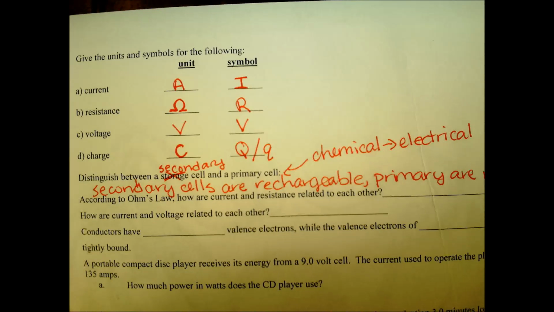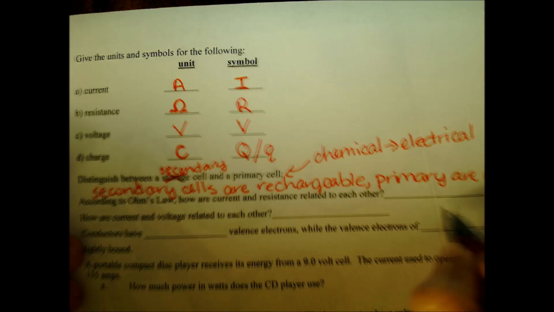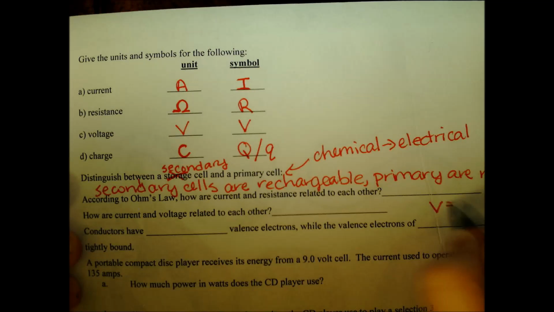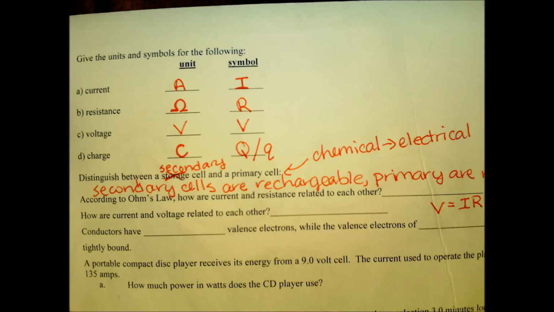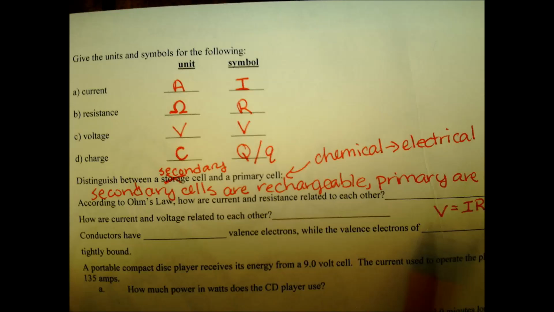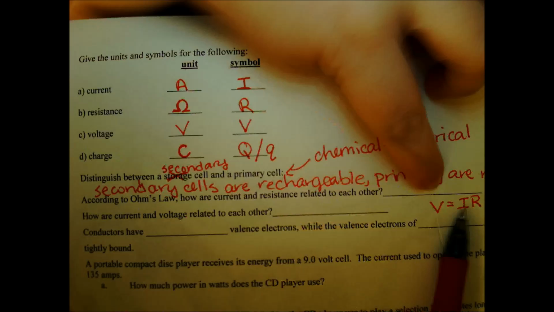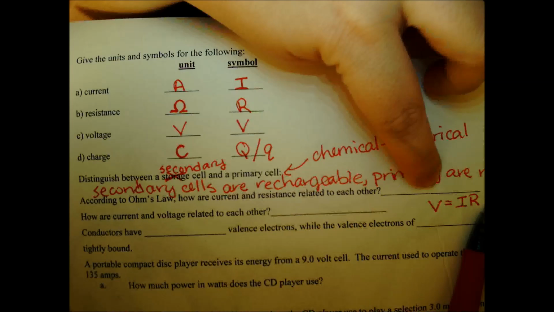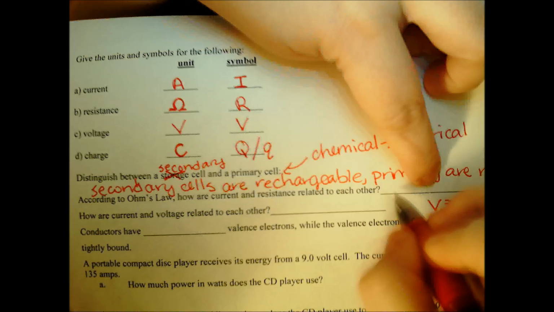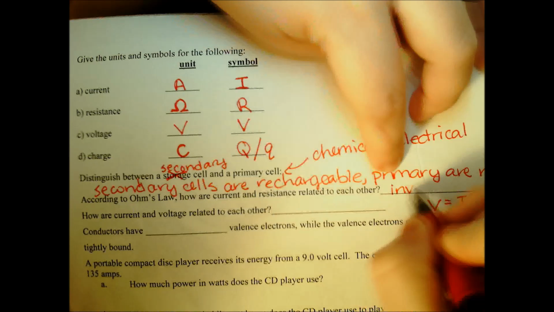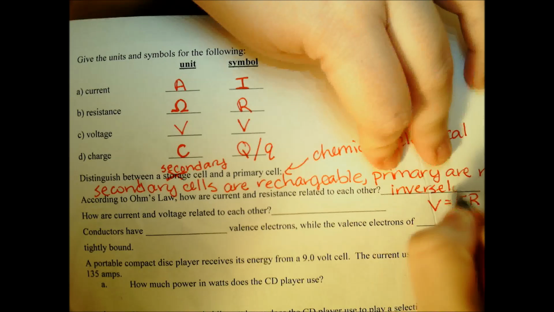Alright, according to Ohm's law, how are current and resistance related to each other? So this is Ohm's law, V equals IR. The way to think about this is if we hold voltage constant, as current goes up, what has to happen to resistance? The answer is that it would have to go down to keep voltage the same. So they are inversely related.